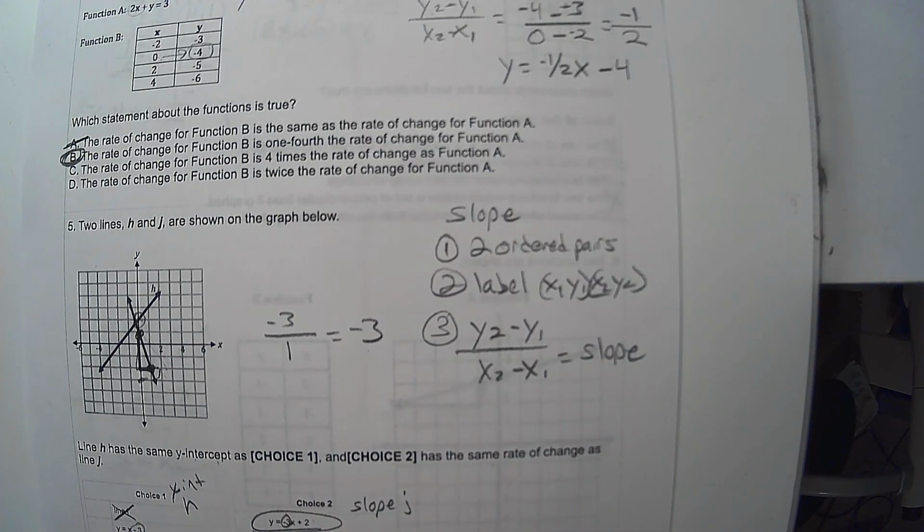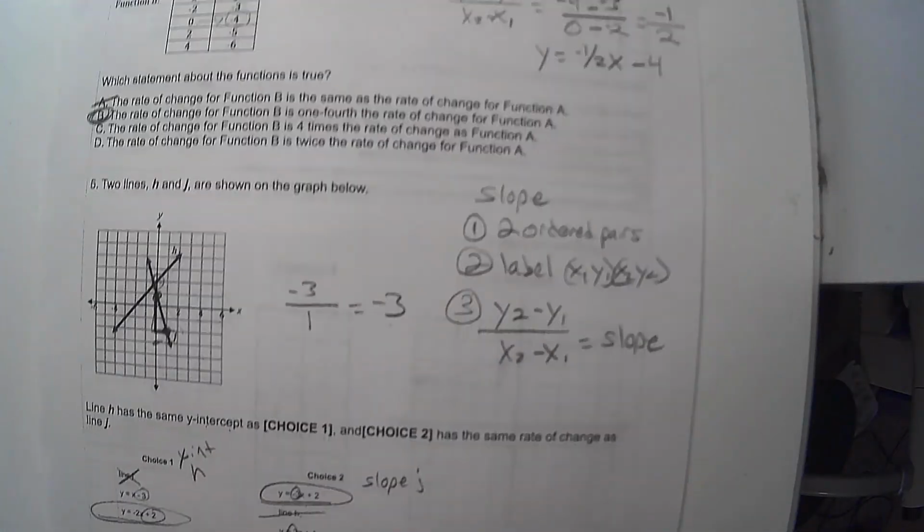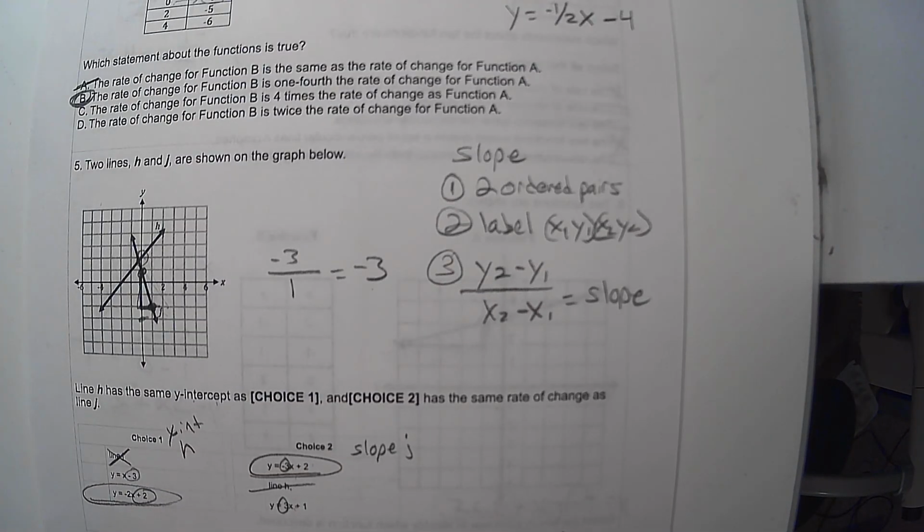So that was, I think, 7 or 8 examples of how you work with slope and the slope-intercept formula. If you have any questions, make sure you track me down either before school or during my acceleration time. I'll be happy to work with you. You just have to let me know that you're having some issues with it.